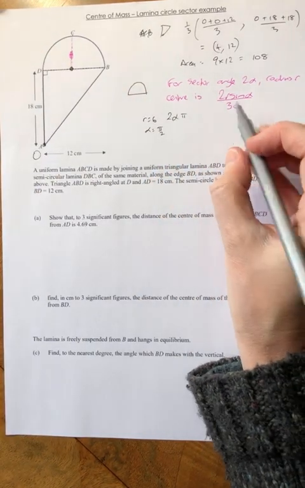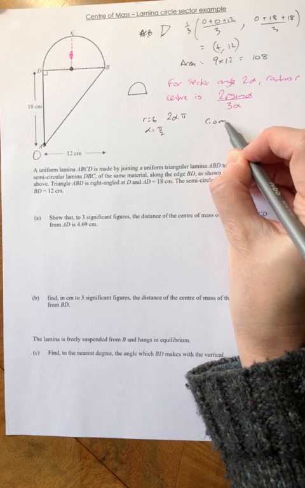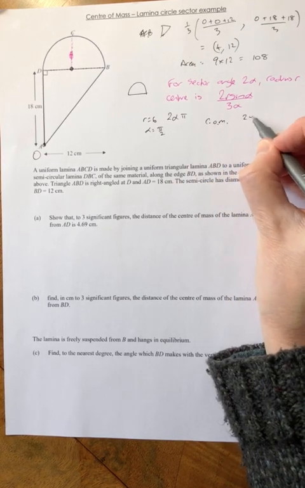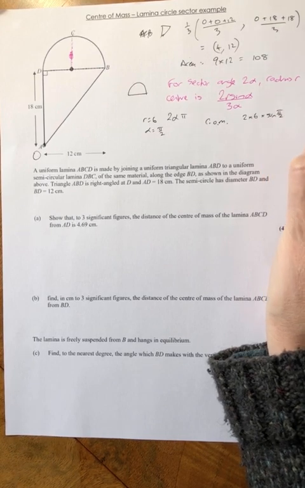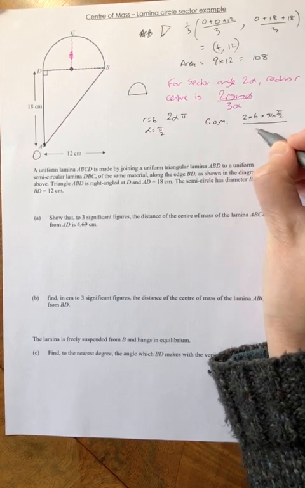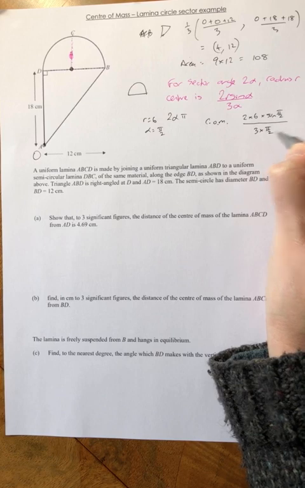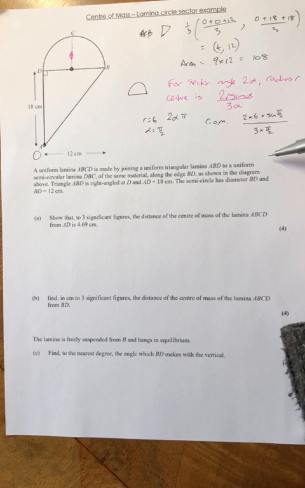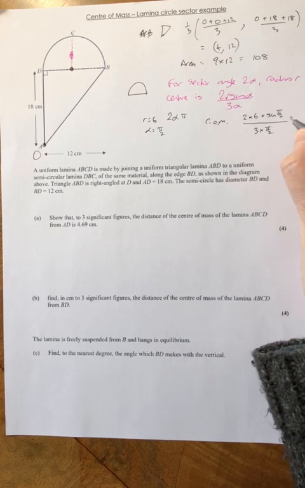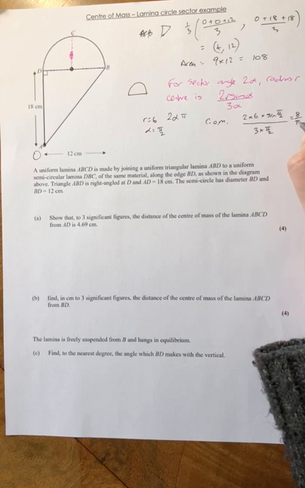So I know that my centre of mass is 2 times 6 multiplied by sine pi over 2, and of course sine pi over 2 is 1, over 3 times pi over 2. So 2 times 6 over 3, that's 4, but then we're dividing by a half, so it's going to be 8. We've still got this pi here, so 8 over pi.